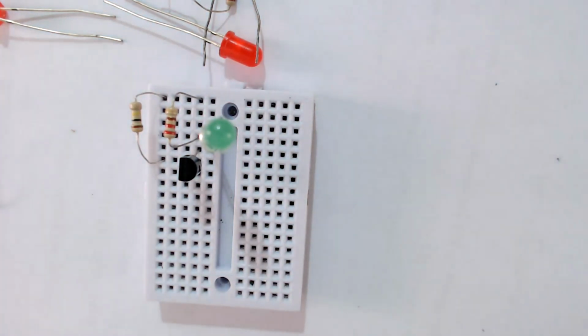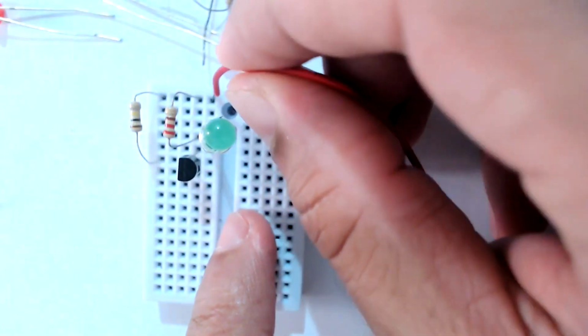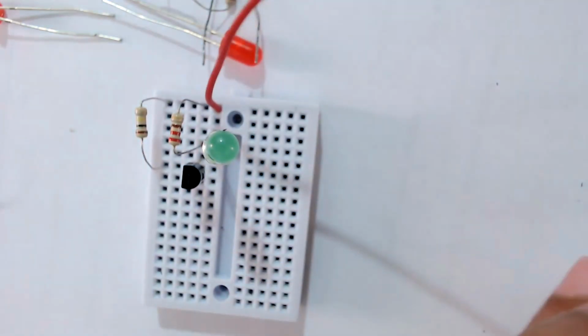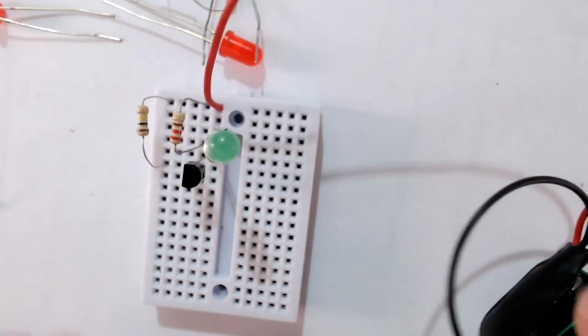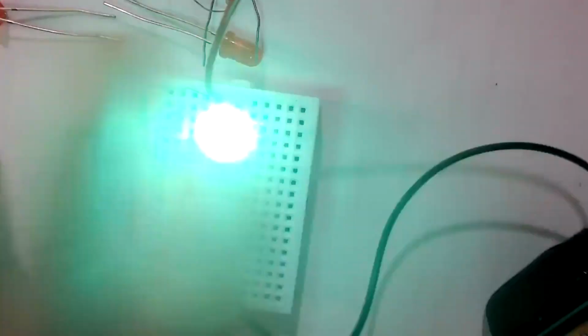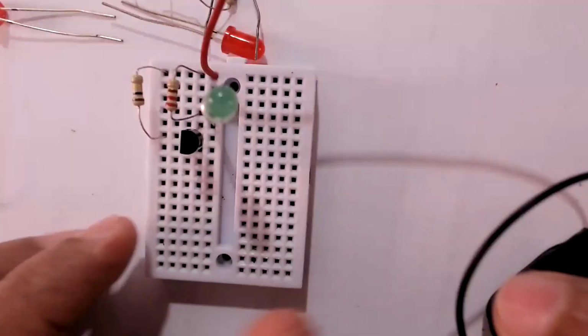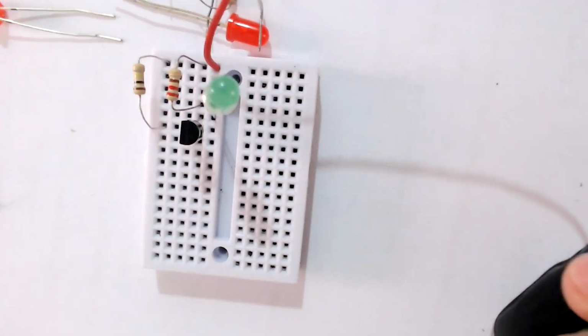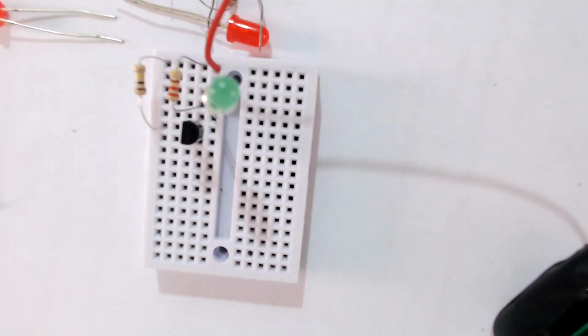So you can take your battery. Sometimes your battery may be dead, then you have to use a new battery. So this is the typical circuit that we constructed so far.